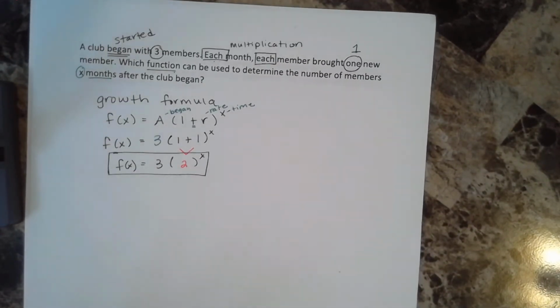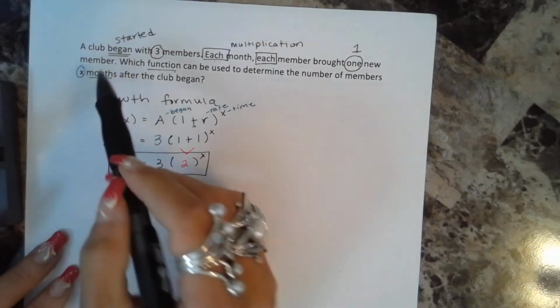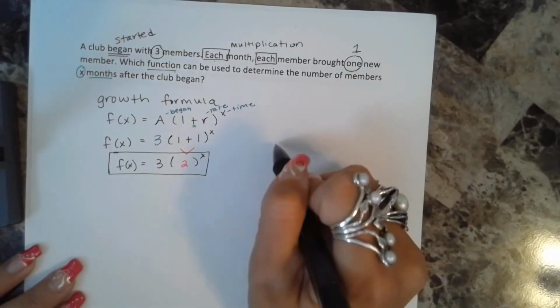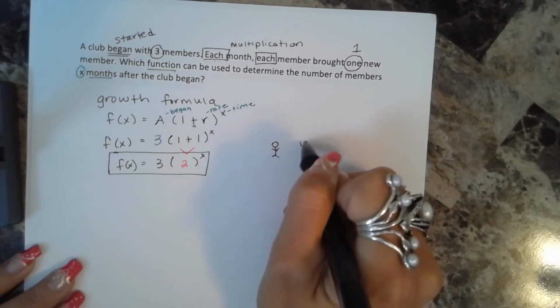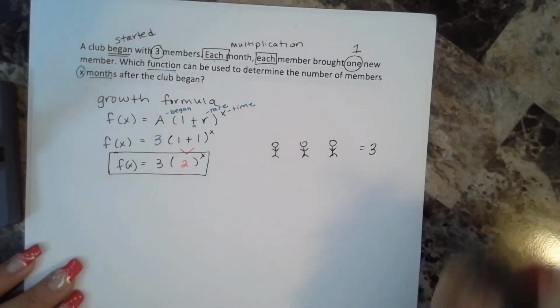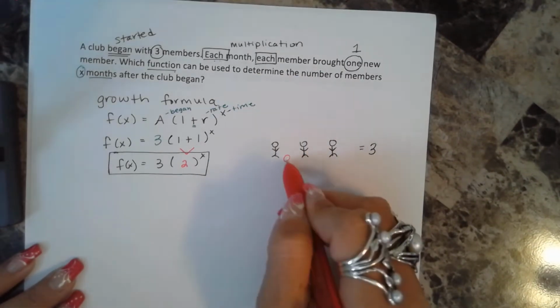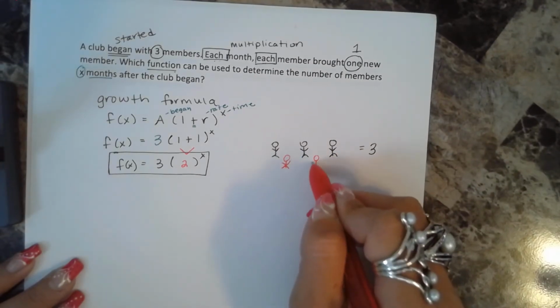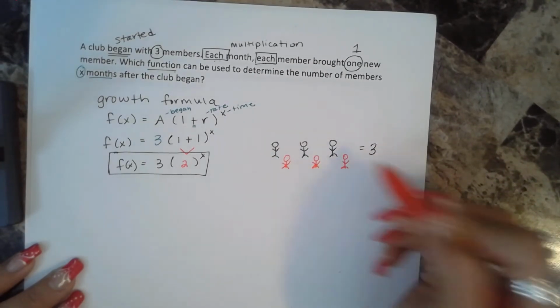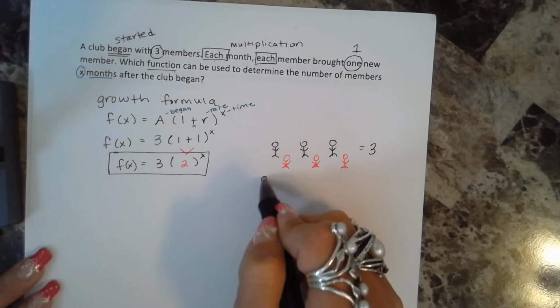If we also wanted to think about this in a different way, we could even draw a picture. So this club began with 3 members. Begins with 3. And each of them brought 1 new person. So this person brought this person, this person brought this friend, this person brought her. So how many total are in the club now? We have 6 people.